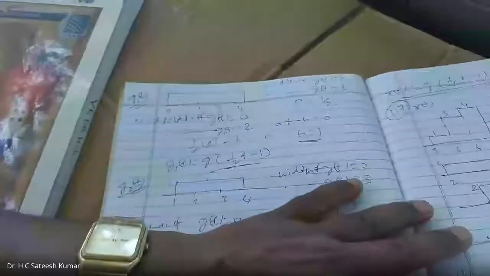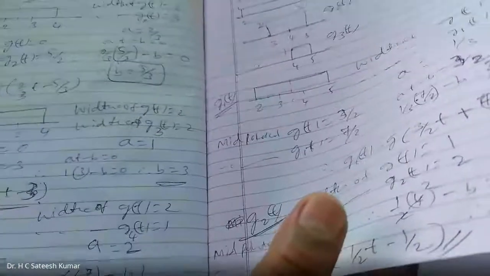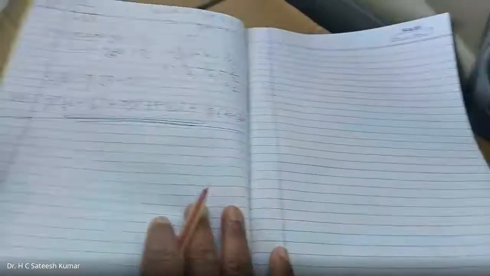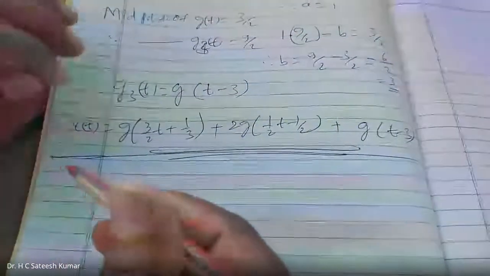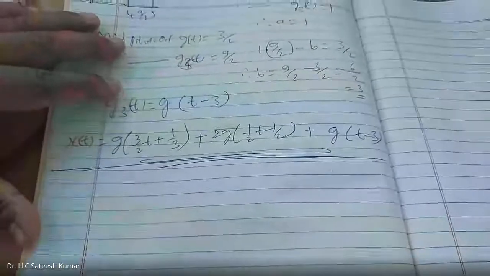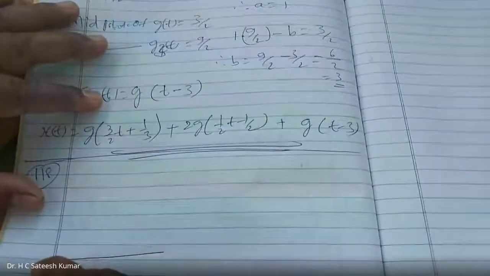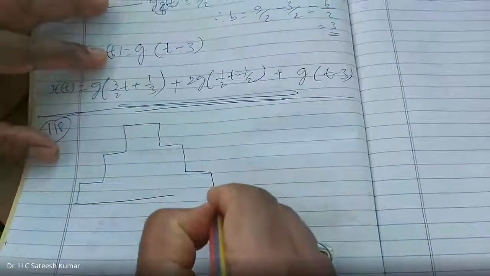Anyhow, we shall move on to a few more problems on this. Problems on representing one signal in terms of other signal. Okay. So we can go for that. So one more problem. It may be of this sort. Problem number 118. Something like this if you take it.